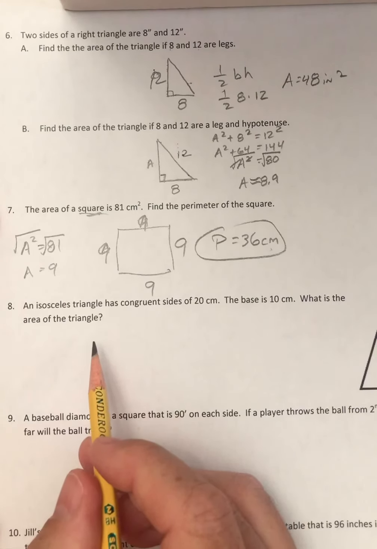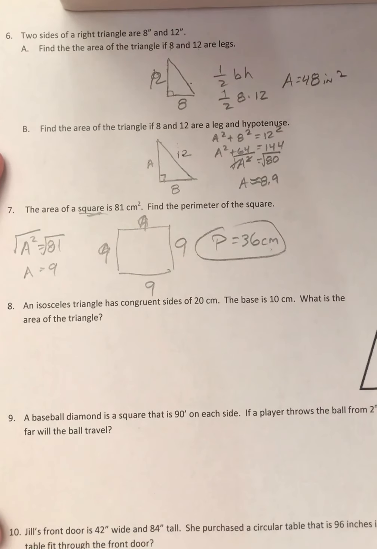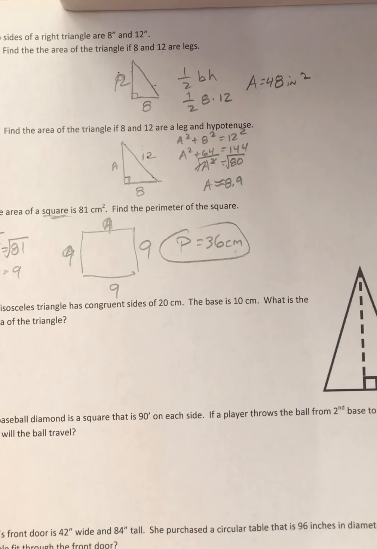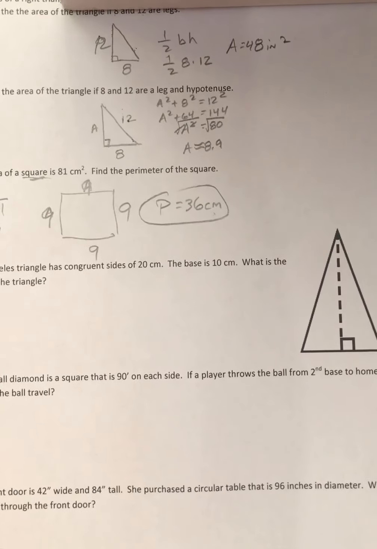All right, number 8. And let me move this over just a little bit here. All right, so you can see the picture. Maybe I'll move it up a little bit too.